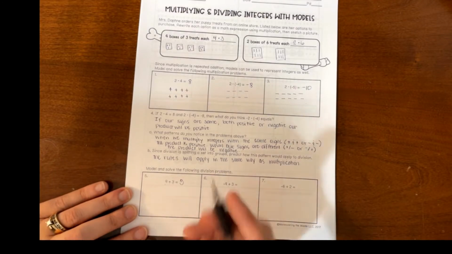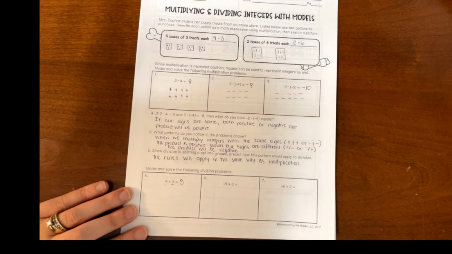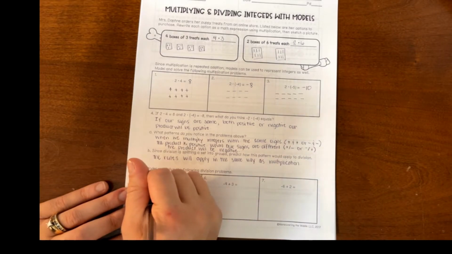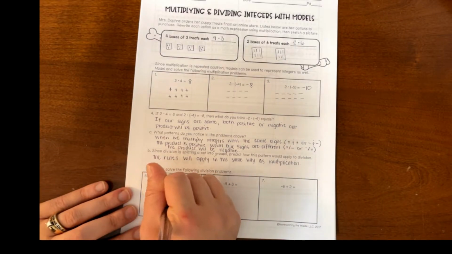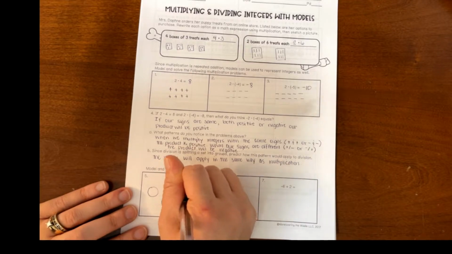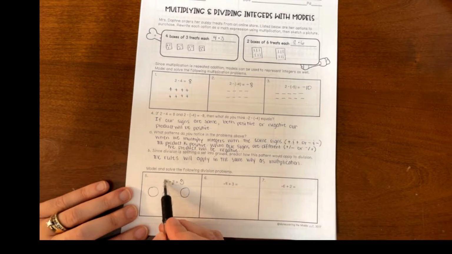So in order to model this, the second number, our divisor, tells us how many groups we're going to make. And I always just have made them circles. It's just easiest for me to draw that. So I'm going to draw 3 circles because that's how many groups we're going to have. And now I need to take and distribute this 9 evenly to each group.